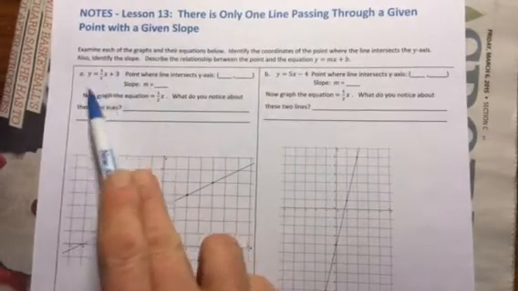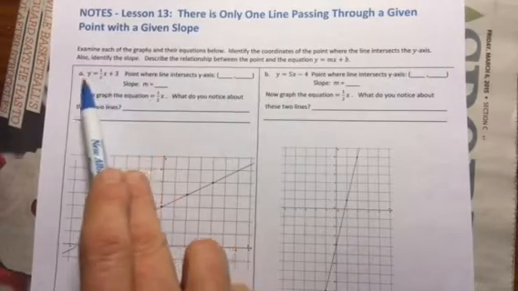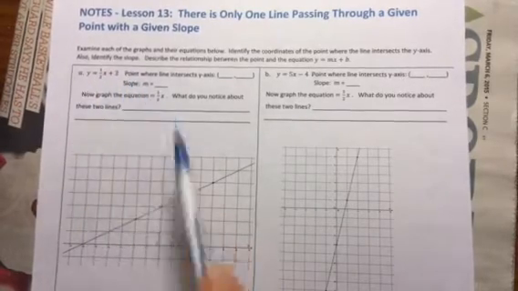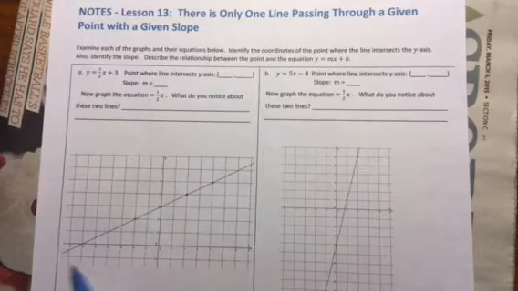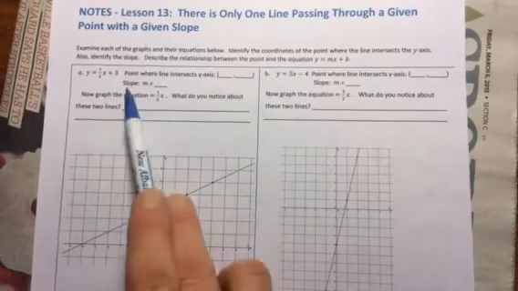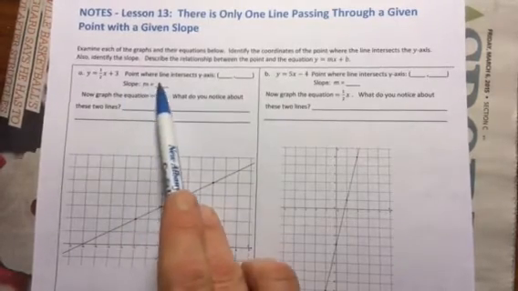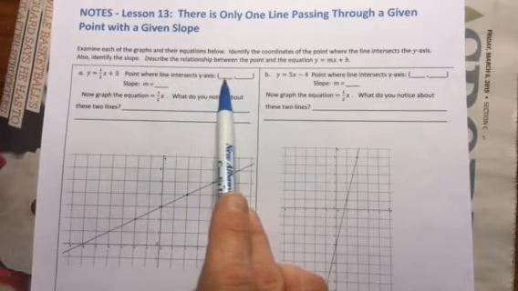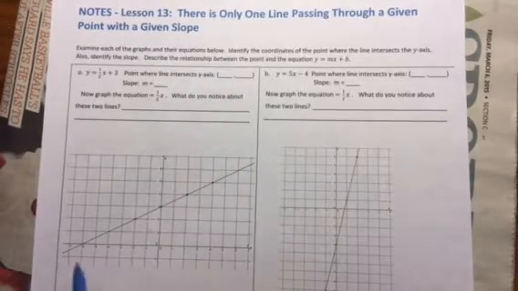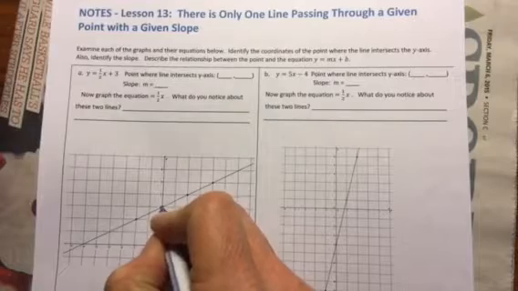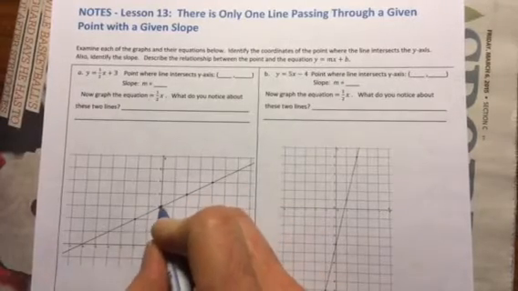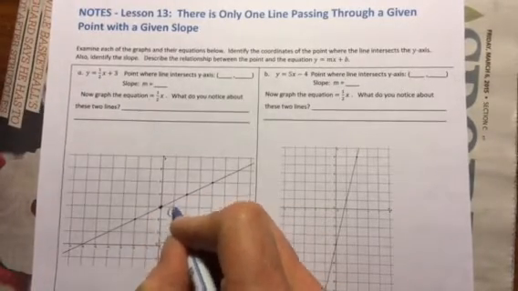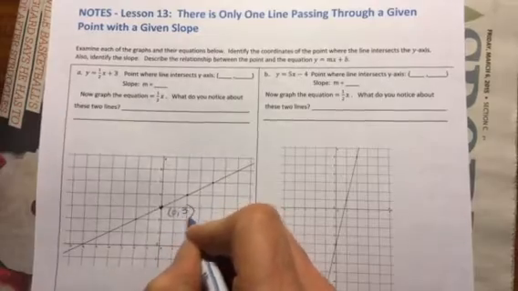So here's an equation, and we want to know that this equation represents this line here, and a point where the line intersects the y-axis. Well, we want to find where this line crosses the y-axis, which is right here. If we look, the x-coordinate is 0, and the y-coordinate, we're on the y, so that's 3.